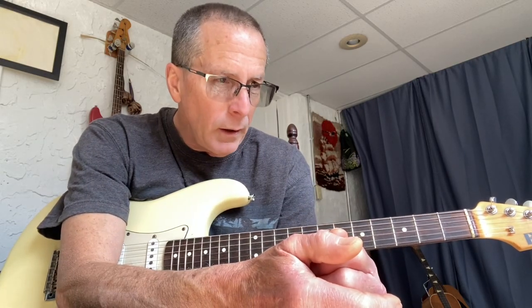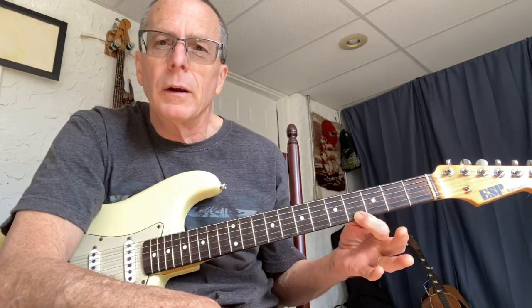So the alphabet's A, B, C, D, E, F, G, A, B, C, D, E, F, etc. In that alphabet, there's a series of steps called whole steps and half steps. A whole step on the guitar is equal to 2 frets. A whole step on the piano is equal to 2 keys, whether they be white or black, but they have to be next to each other. On the guitar, a whole step's 2 frets. If I put my finger here and say move up 1 whole step, I have to move up 2 frets, 1, 2. If I say move down 1 whole step, I have to move down 2 frets, 1, 2.